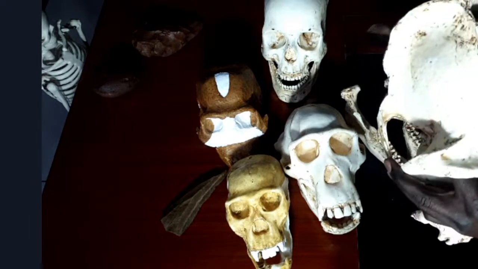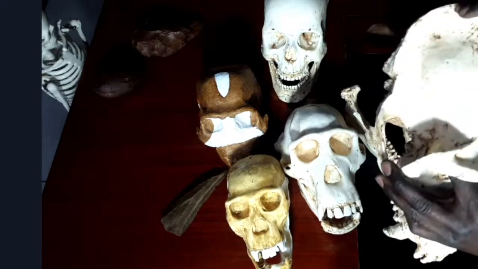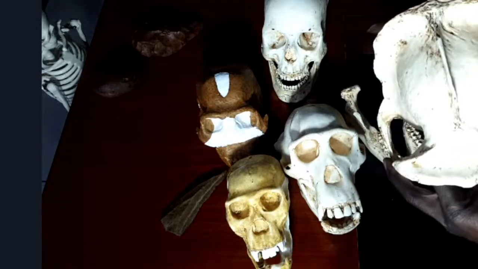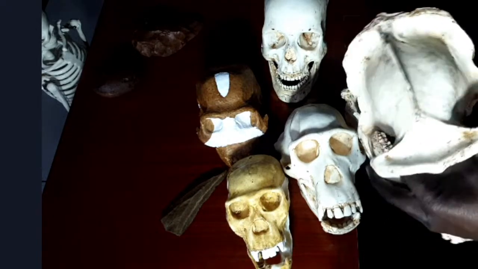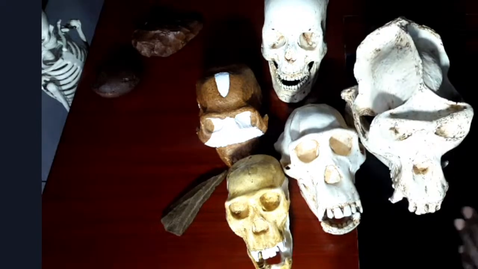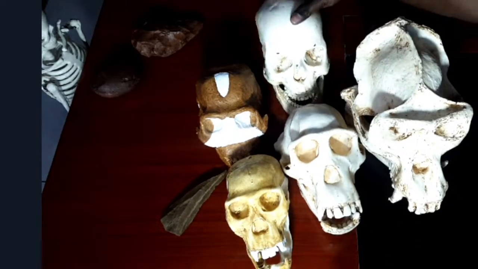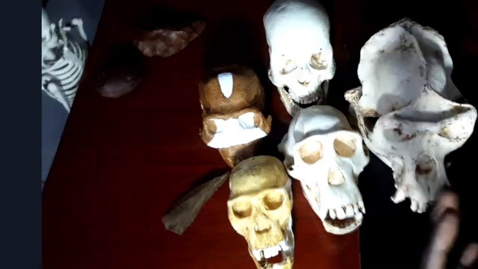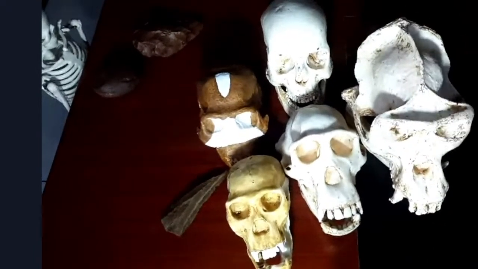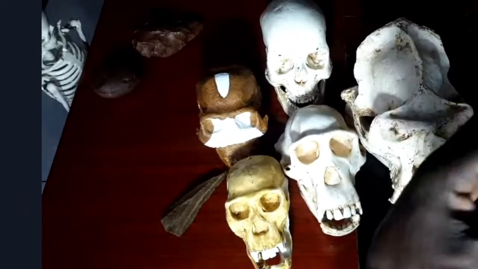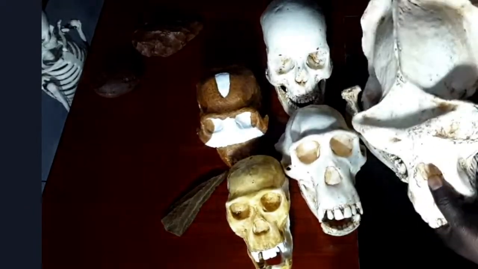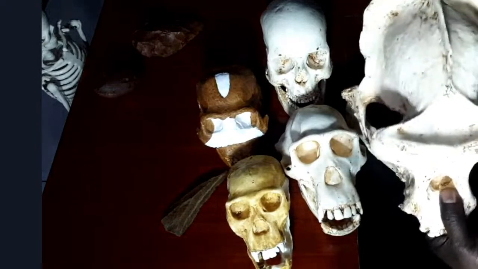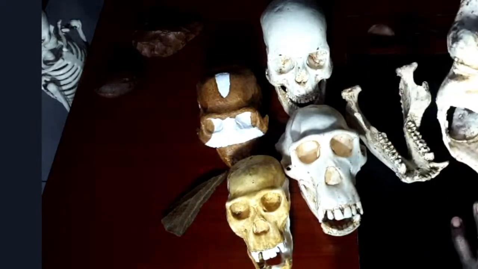So what is the importance of these ridges? It is basically for muscle attachment. What about humans? We don't have them. Why don't we have these ridges? It's because the type of food we feed on is not as tough as the type of food these gorillas feed on. I'm going to explain everything.